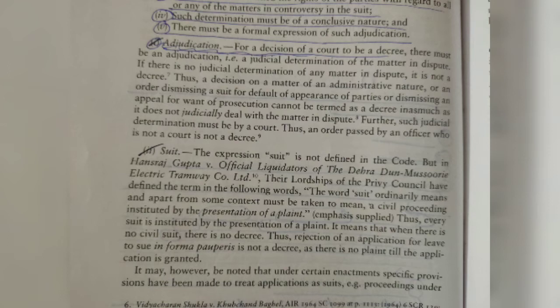The expression suit is not defined in the code, but in Hansraj Gupta versus Official Liquidators of Dehradun Mussoorie Electric Tramway Company Limited, their Lordships of Privy Council have defined the term in the following words. The word suit ordinarily means, and apart from some context, must be taken to mean a civil proceeding instituted by the presentation of a plaint. Thus, every suit is instituted by the presentation of a plaint.